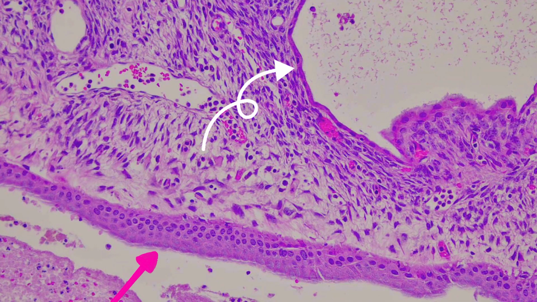Over here, we can appreciate that the lining epithelium consists of tall columnar cells with abundant apical mucin. Some of them appear ciliated, and the adjacent locules, the adjacent smaller cysts, are lined by cuboidal cells lacking obvious mucin.